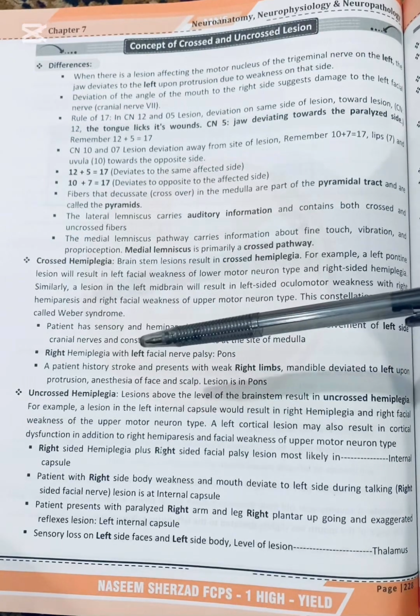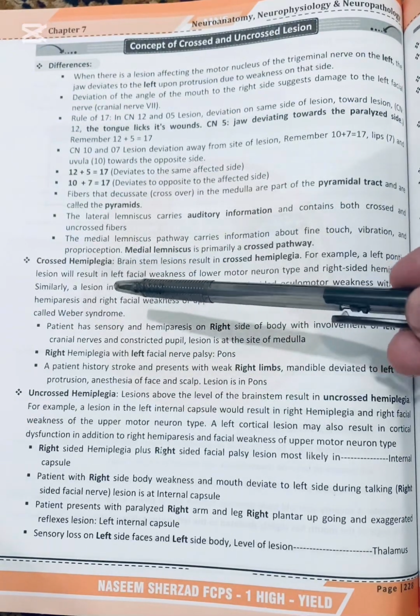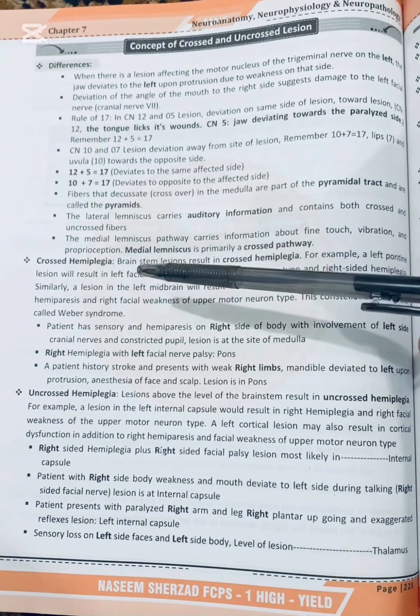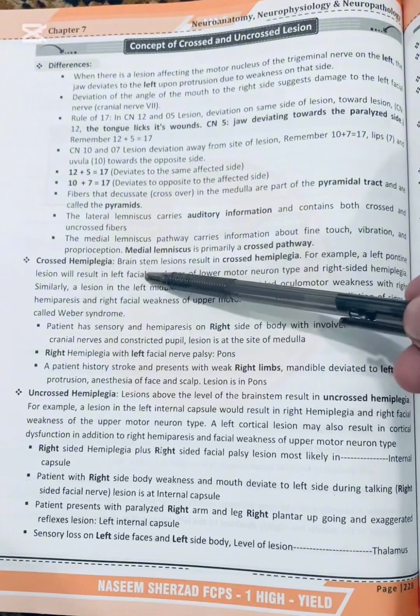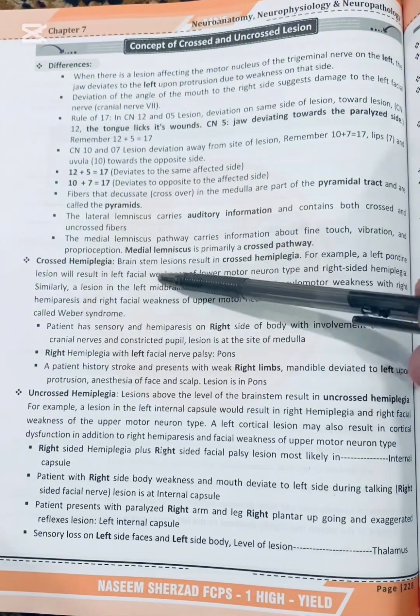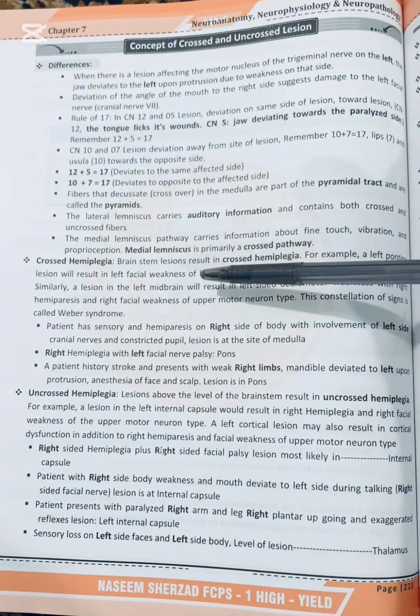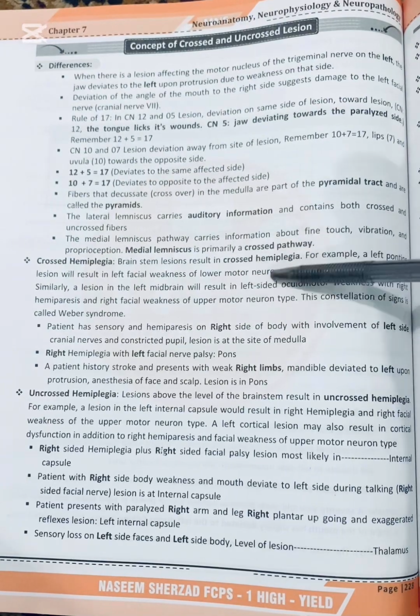Number one is crossed. Again, to make it simple, crossed hemiplegia always occurs at the level of the brainstem. Brainstem means midbrain, pons, and medulla oblongata, and that will lead to crossed hemiplegia. What does crossed mean?